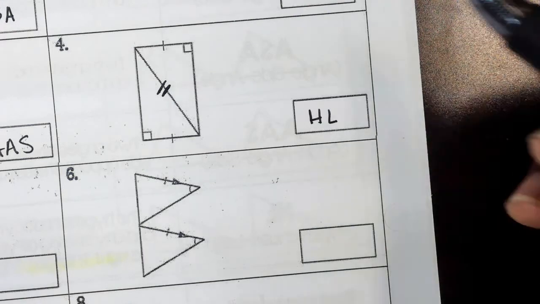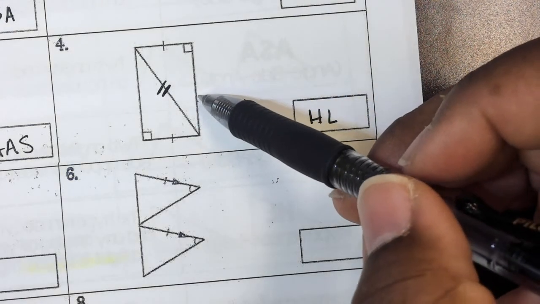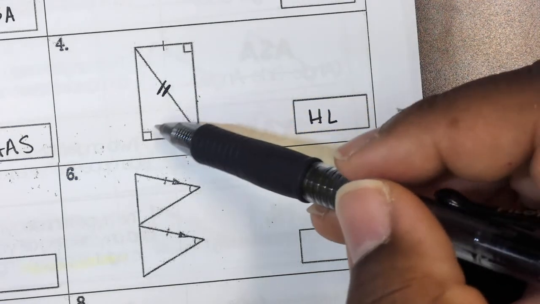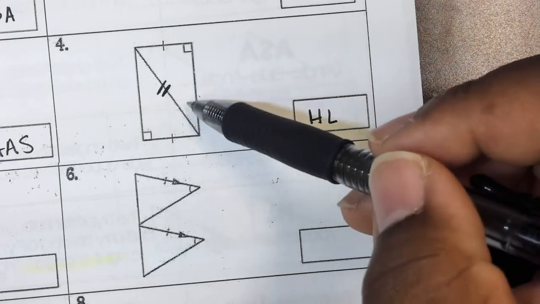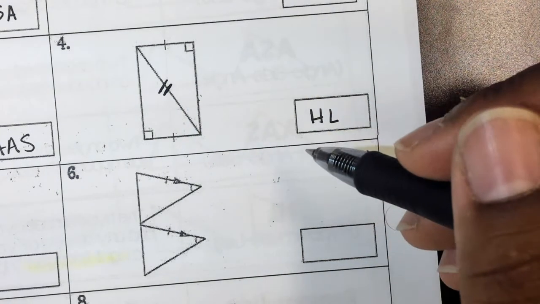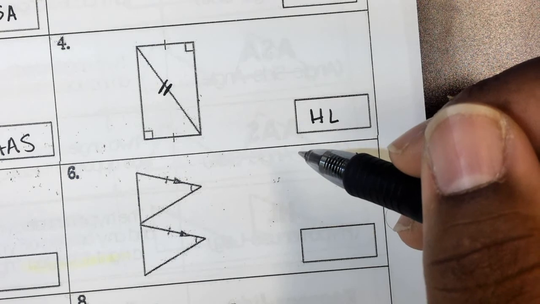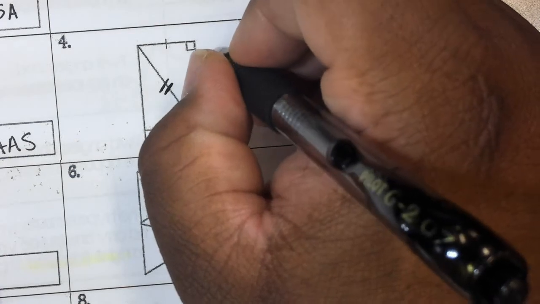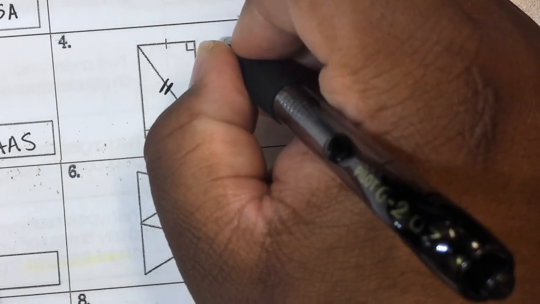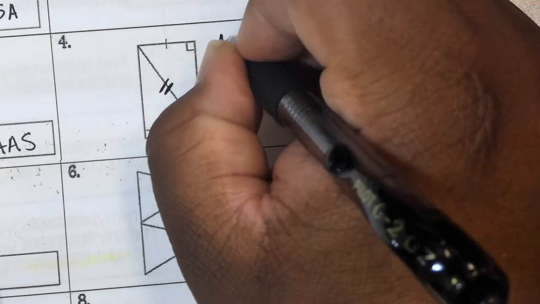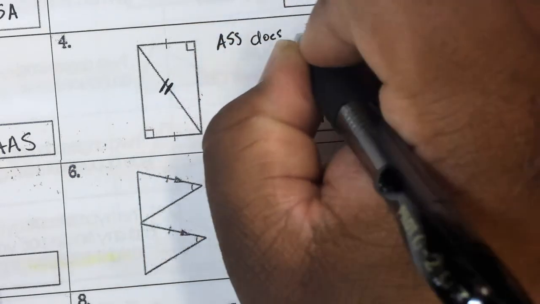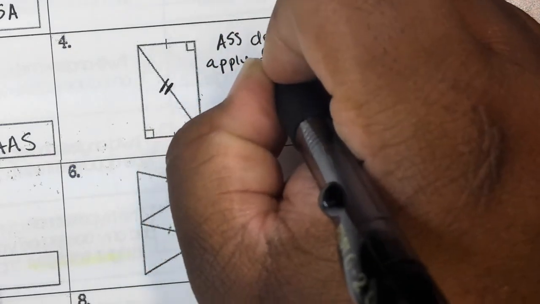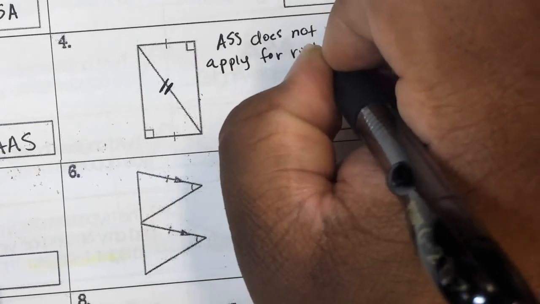Now I want to remind you, some kids will read this as angle, side, side, or ASS, but that doesn't apply on this one because these are right triangles, so we can think about the hypotenuse leg there. But if you read it on another one, you will read it on some that are not right triangles. Understand those are ASS and that's not congruent, or SSA. Let me even make a note on this one. ASS does not apply for right triangles.